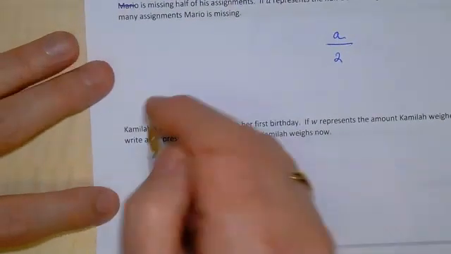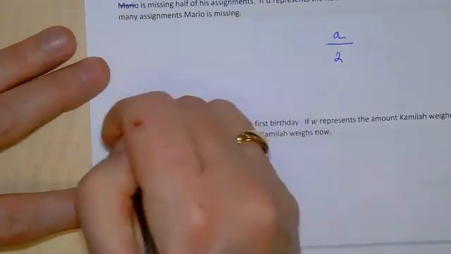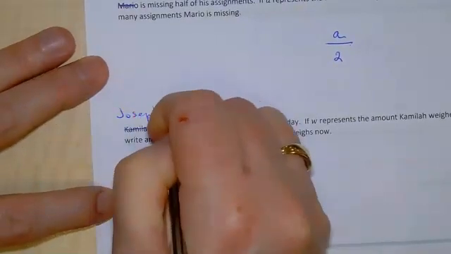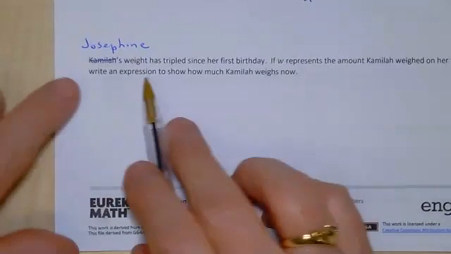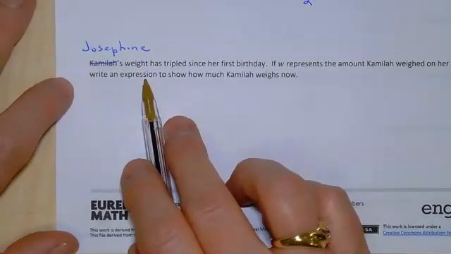All right. Oh, I'm going to make this one Josephine. That's my little granddaughter that was born last summer. Because this is about a baby, it looks like.